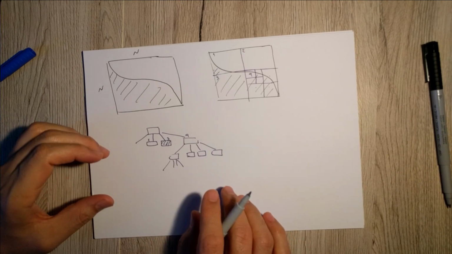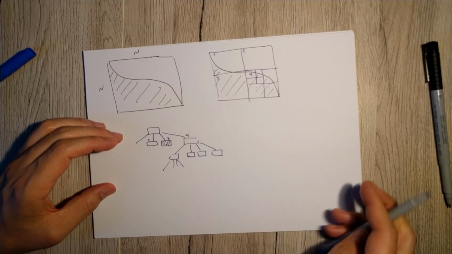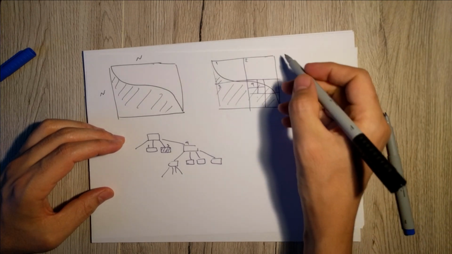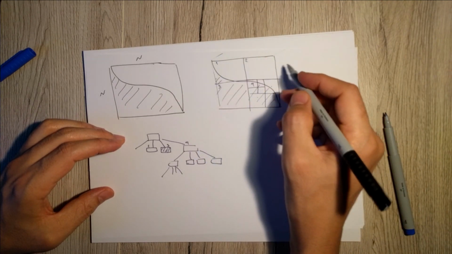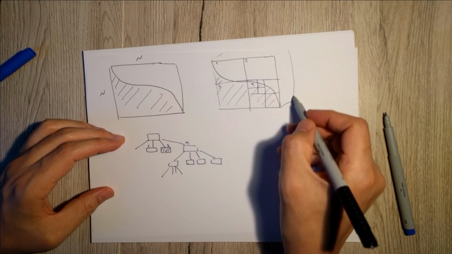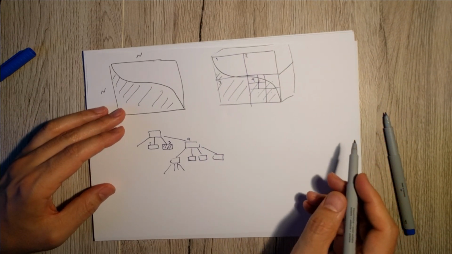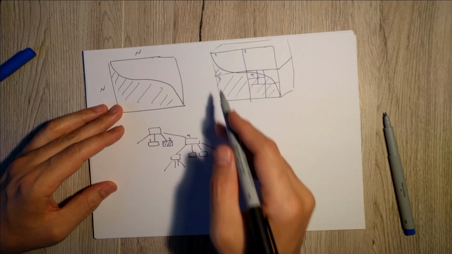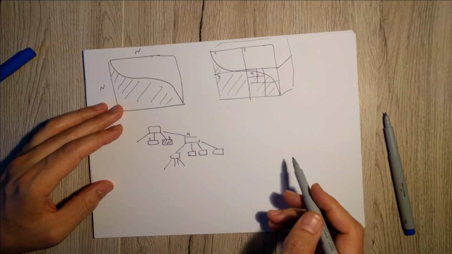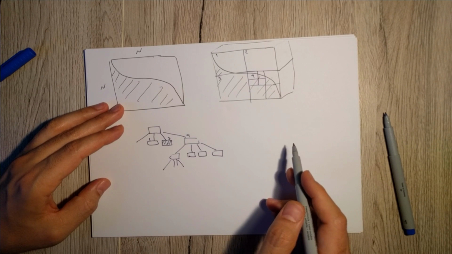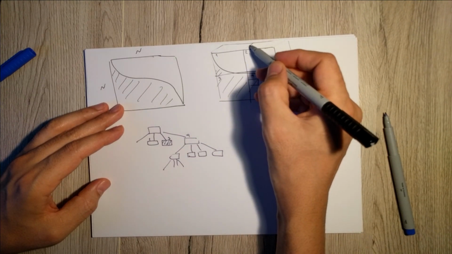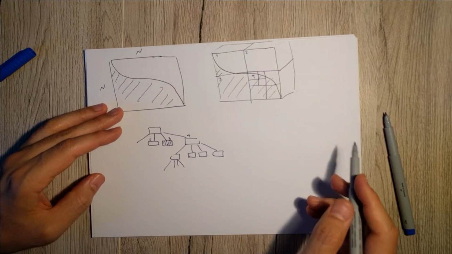Of course, this wasn't 3D. When you work with a real map, you usually work with 3D data. So instead of squares, here you have cuboids, and it's exactly the same concept, but instead of 4, you have 8 children for every node, and you have to divide everything into cuboids.